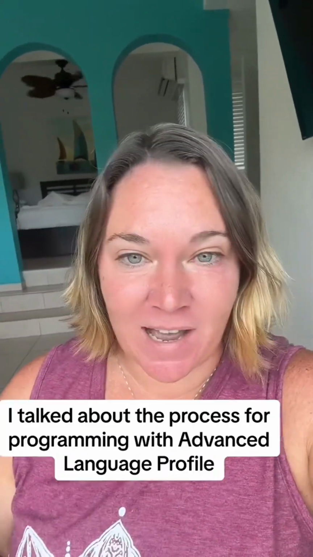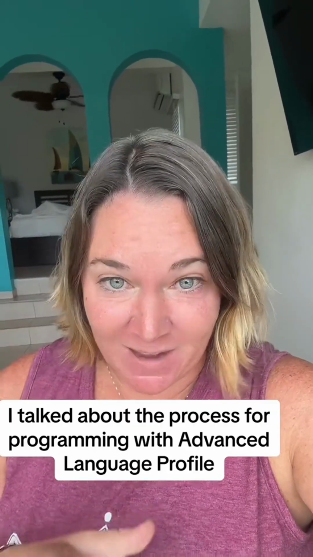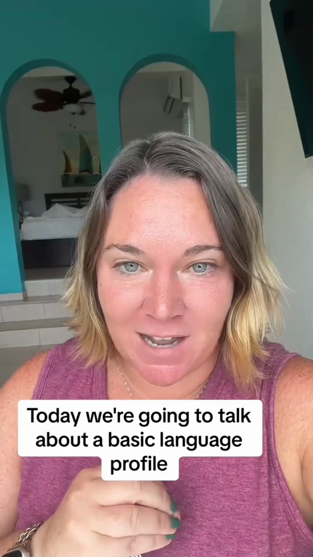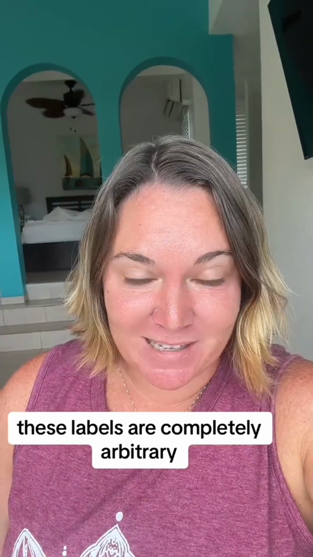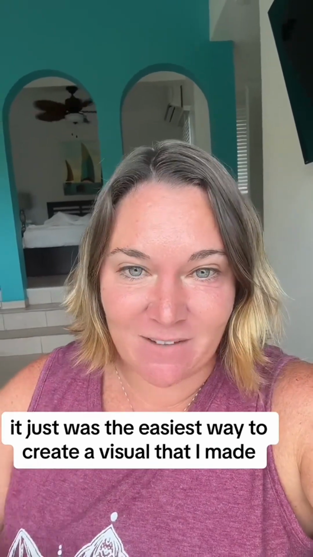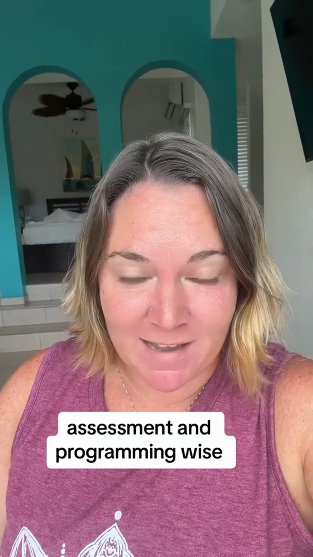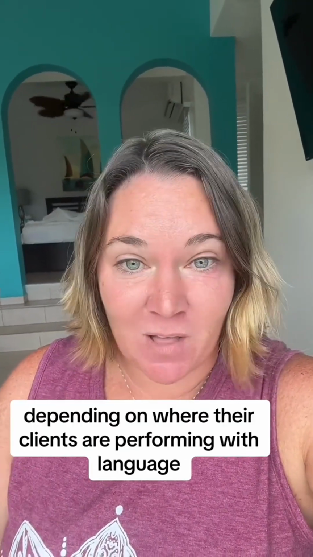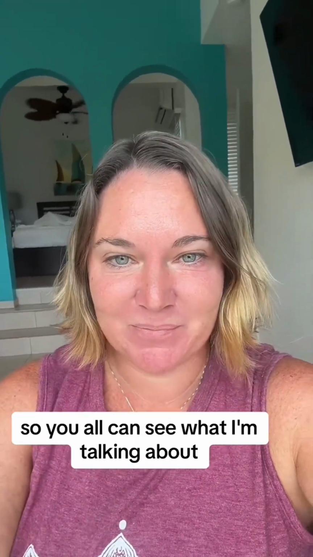In an earlier video, I talked about the process for programming with advanced language profile. Today, we're going to talk about a basic language profile. I do want to give the disclaimer, these labels are completely arbitrary. It just was the easiest way to create a visual that I made around how people can decide what they should be doing assessment and programming wise, depending on where their clients are performing with language. I'll put that visual at the end of this video so you all can see what I'm talking about.